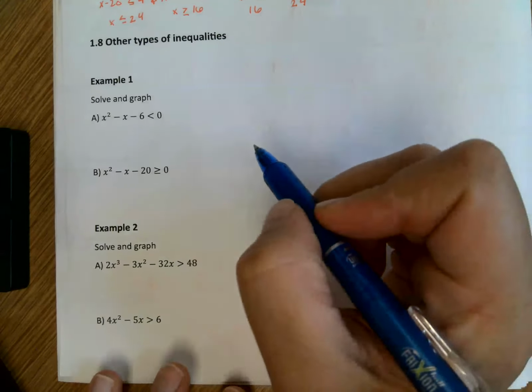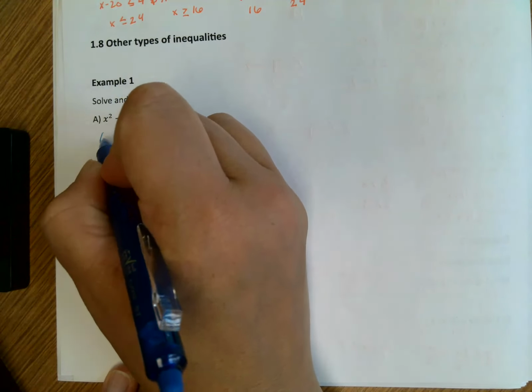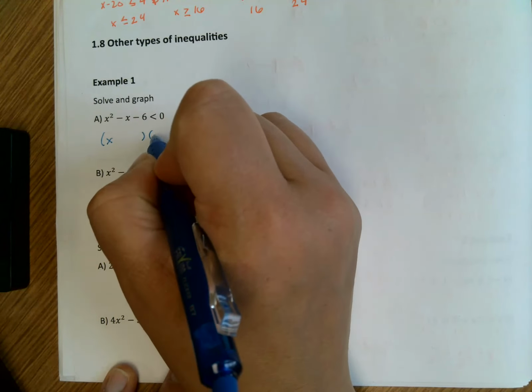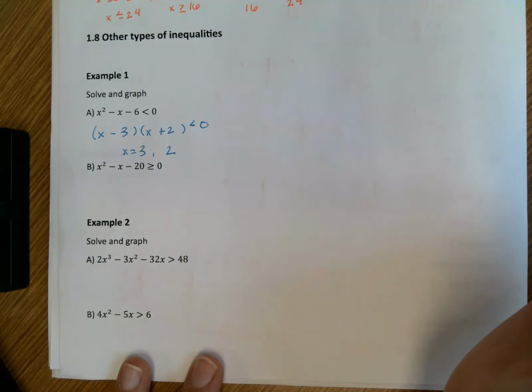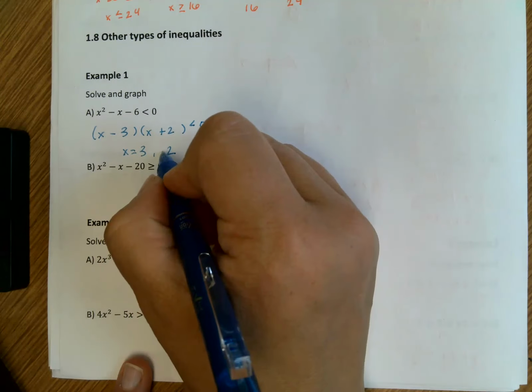So the first thing we do is we factor. What numbers multiply to get negative 6 and add together to get negative 1? That would be a negative 3 and a positive 2. So this is what we have. If this was equal to 0, at this point you should be able to get 3 and negative 2. Those are important numbers.